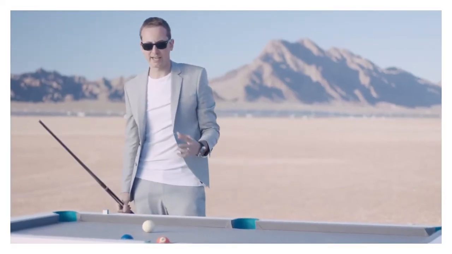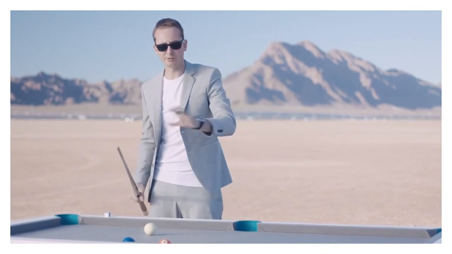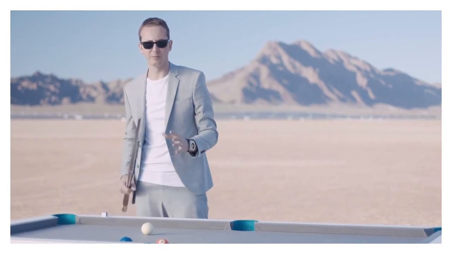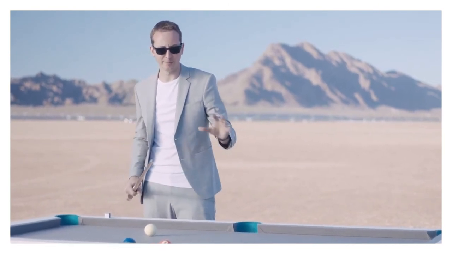Just like this. And that's, again, a property you can use all over the table: long banks, short banks, anywhere, and you will be able to hit the ball quite well and most of the time make it.